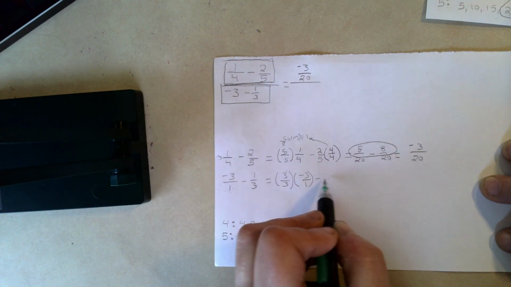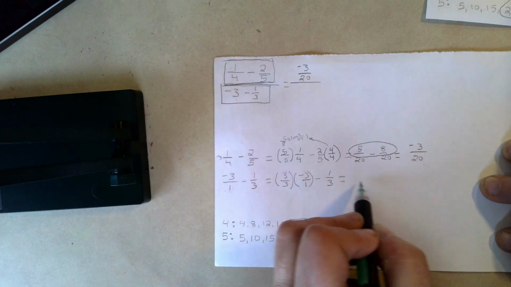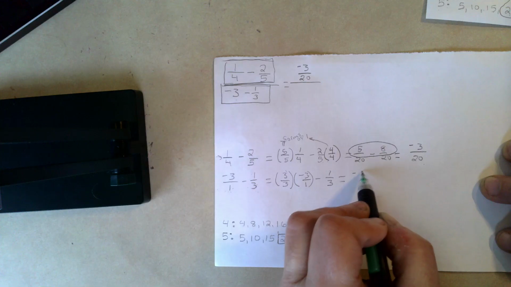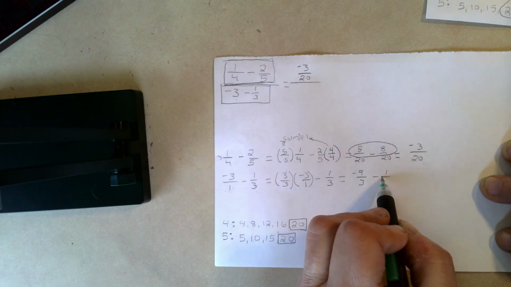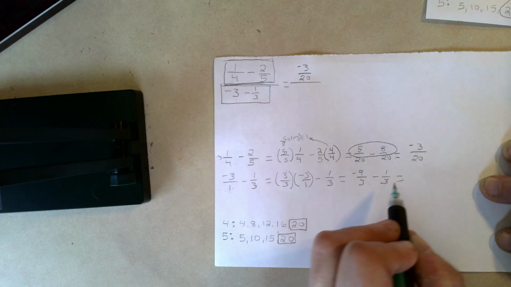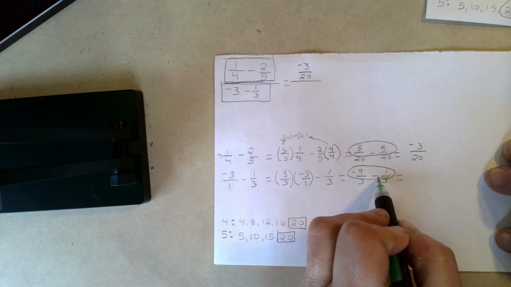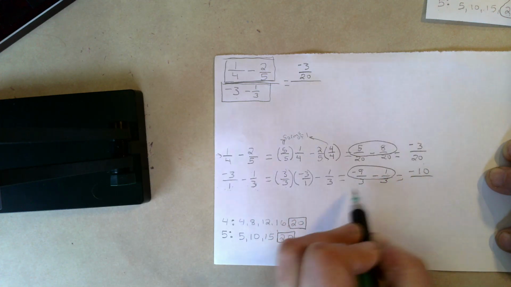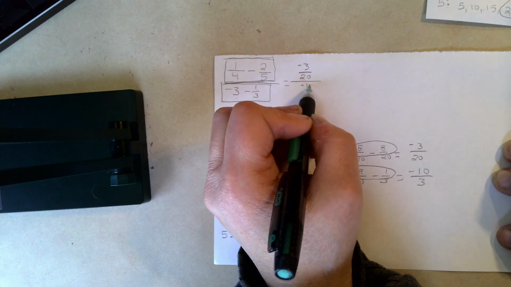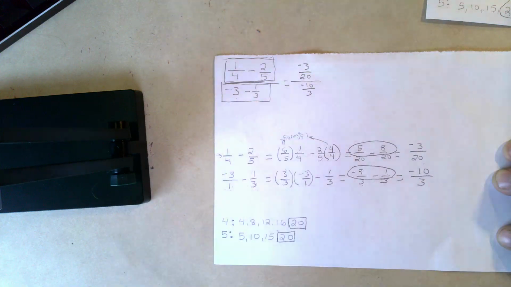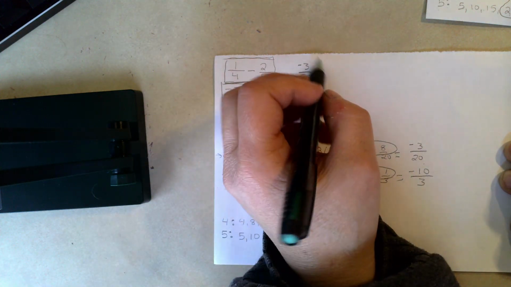Right, and then I'm going minus. I don't need to do anything to this because it is already the denominator I want. So now I have this, which is negative 9 times 3 over 3, with minus 1/3. Now I have my common denominator, so I just add up my numerator. So negative 9 minus 1 is negative 10 over 3. So I have this now. Each one of those is simplified and reduced as much as possible.